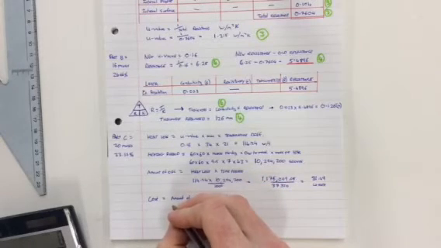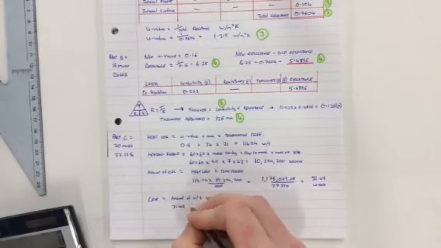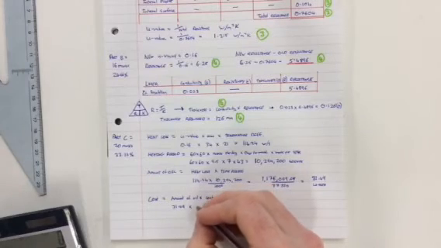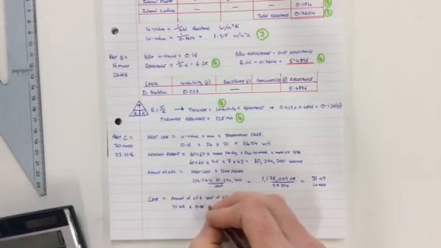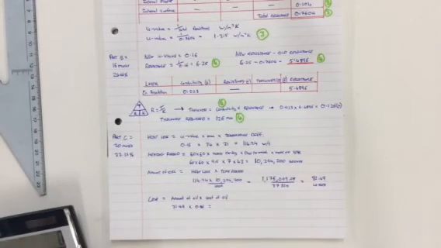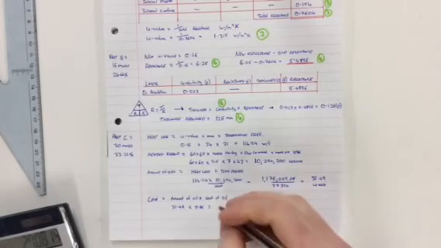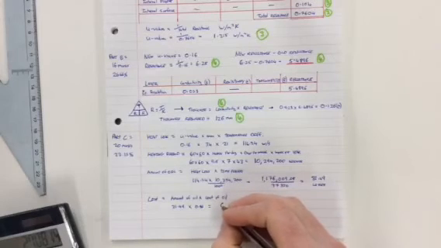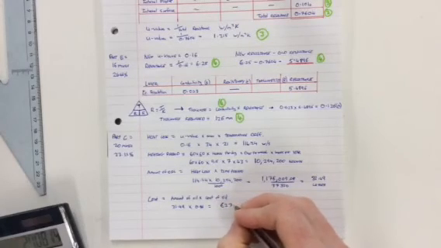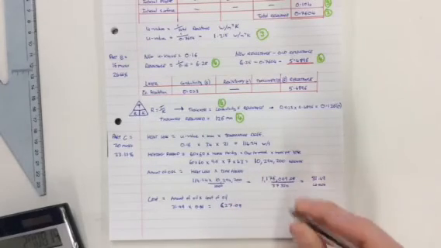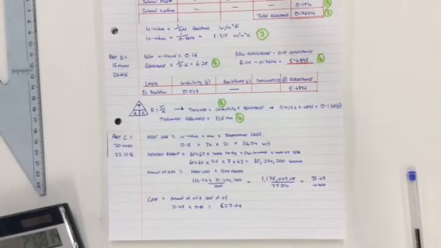So we have 31.49 litres multiplied by, in the question, we're told it's 86 cents, so 0.86 per litre. 31.49 multiplied by 0.86 gives us a cost of €27.08, which is the cost of the heat loss.